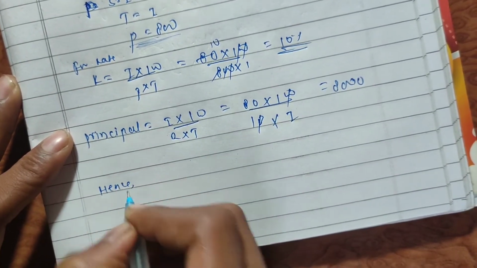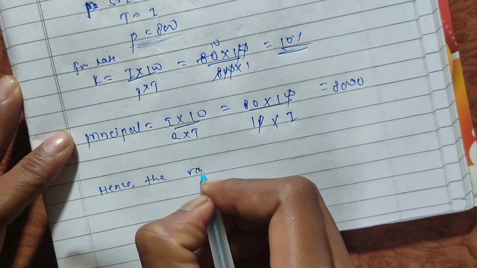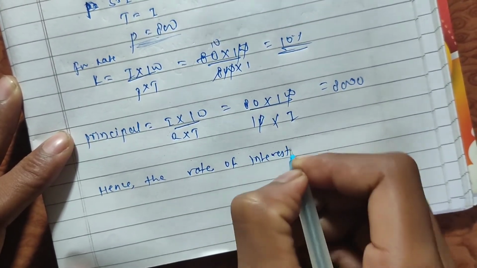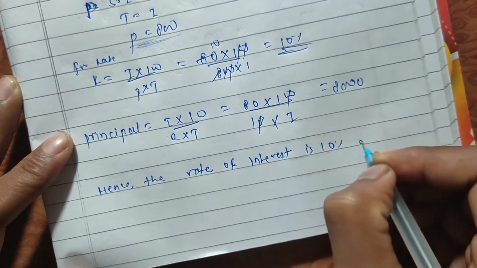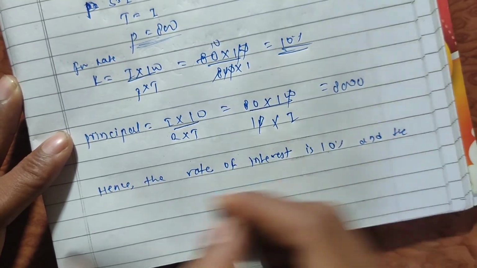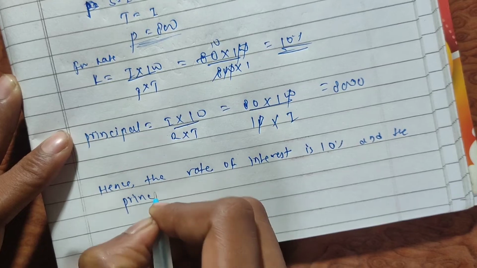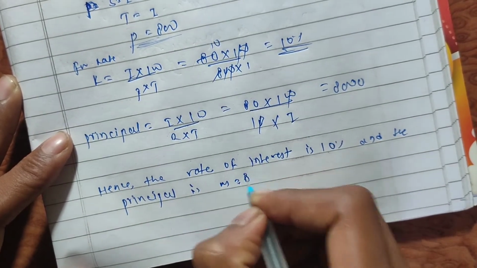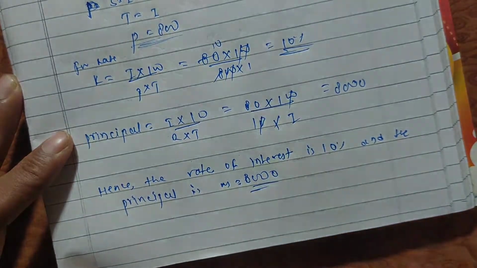Hence the rate of interest is 10% and the principal is Rs 8000. Okay, now we'll again move to another question.